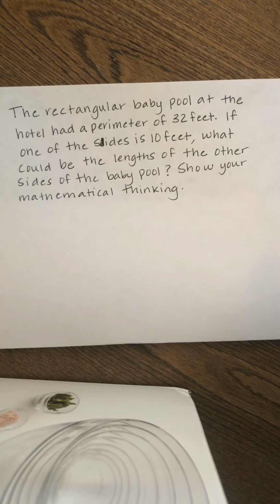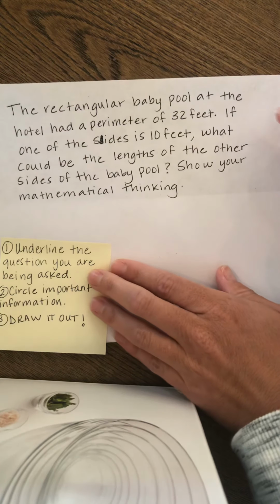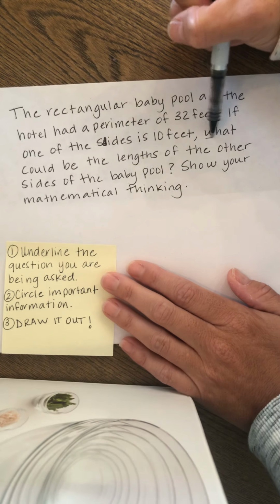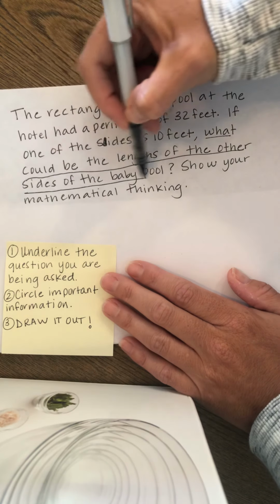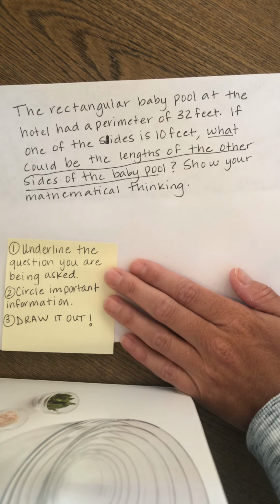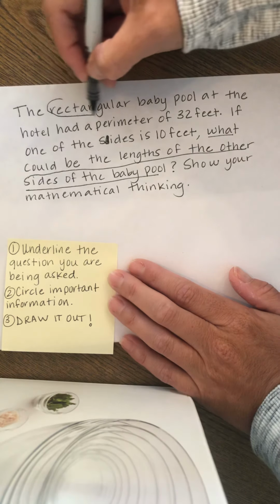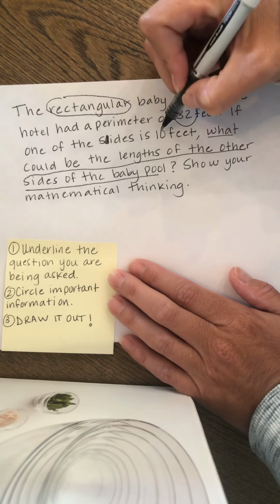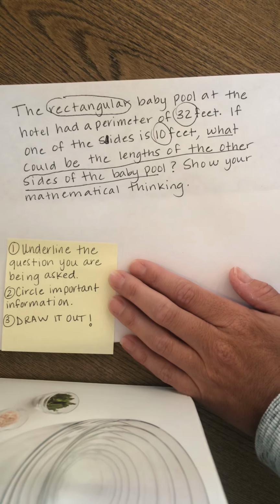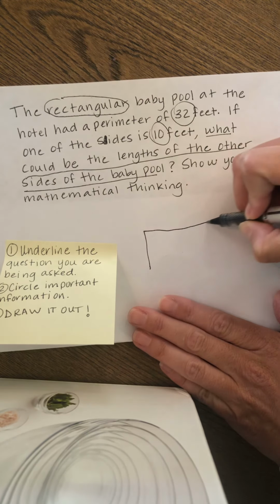Okay guys, welcome back. So this is what you should have started off doing. You should have started off by underlining the question that you're being asked. What could be the lengths of the other sides of the baby pool? Then you're going to circle your important information. You should have circled that it was rectangular, that it had a perimeter of 32 feet, and one of the sides was 10 feet.